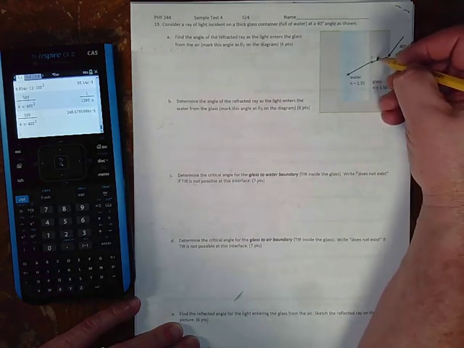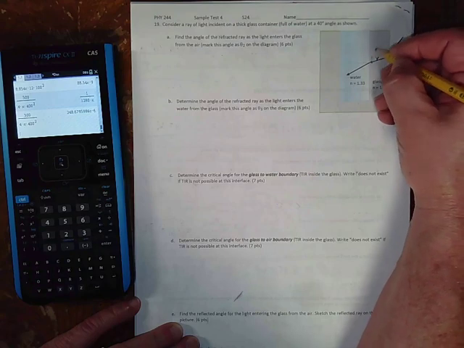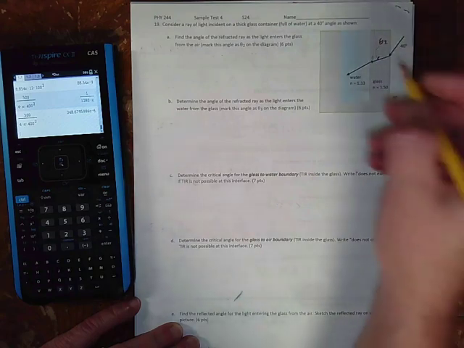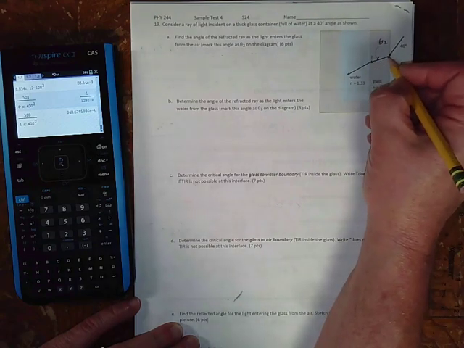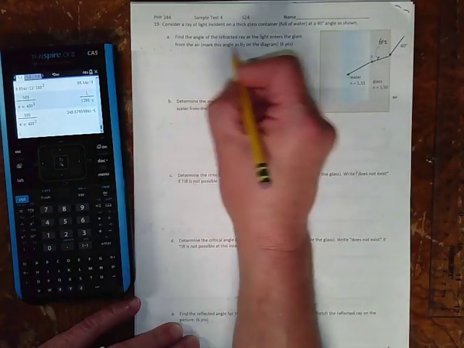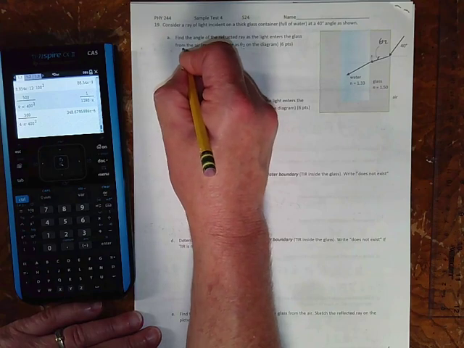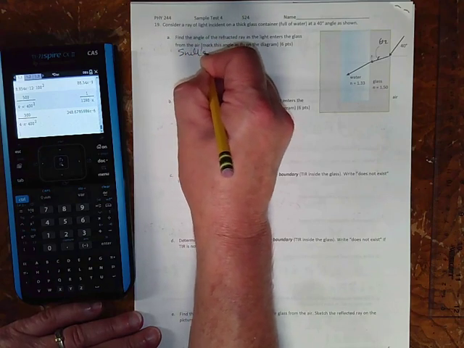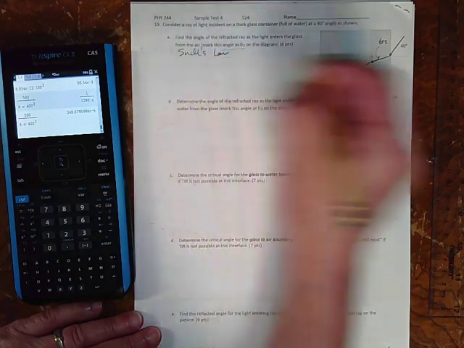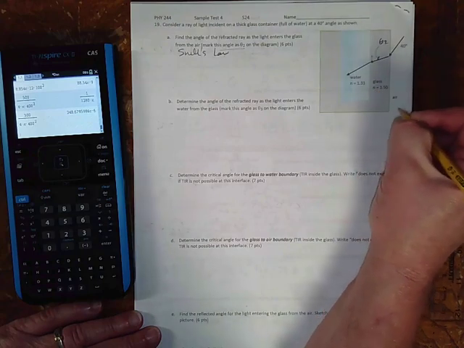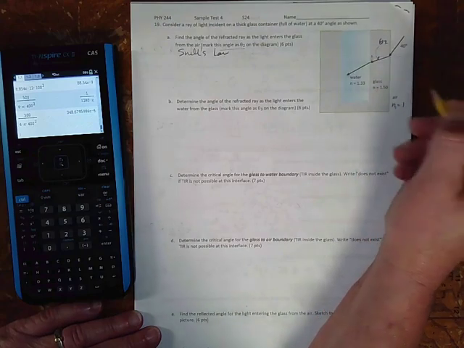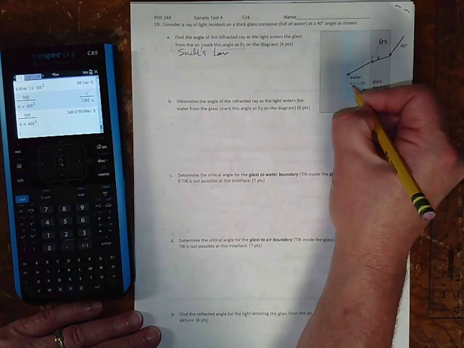So this angle here is what we're talking about, the refracted ray in the glass, theta 2. Mark it as theta 2 in the diagram and find what it is. Okay, so Snell's law. Let's call this one N1, in air, is 1, N2 in the glass, N3 in the water.